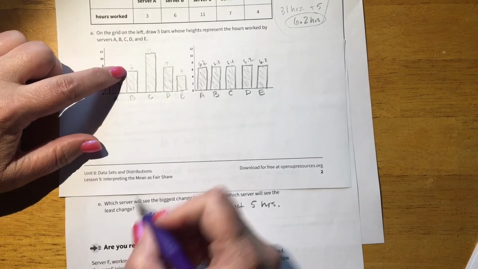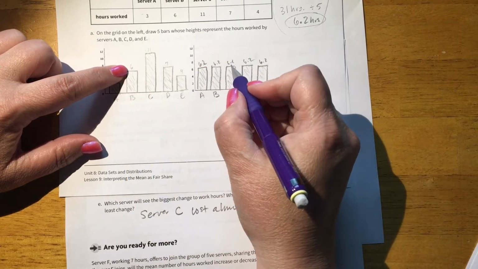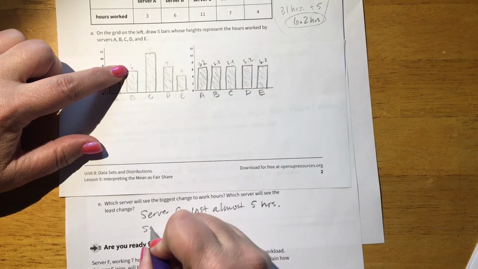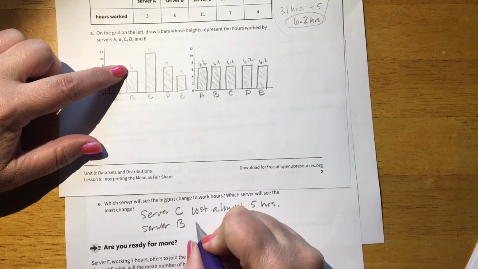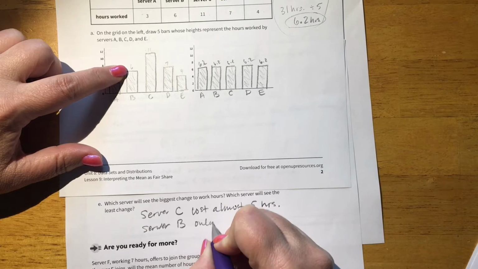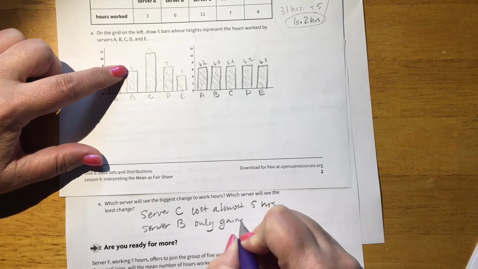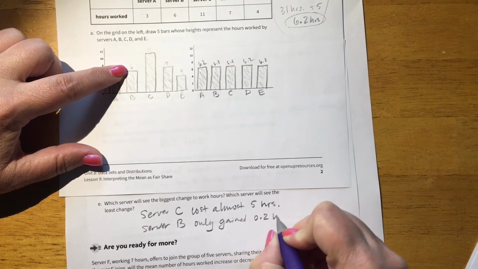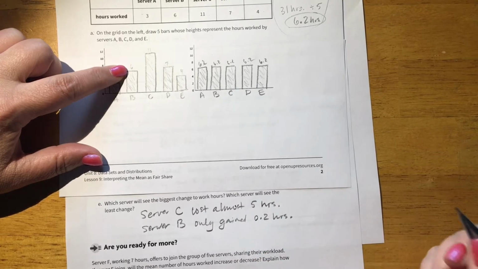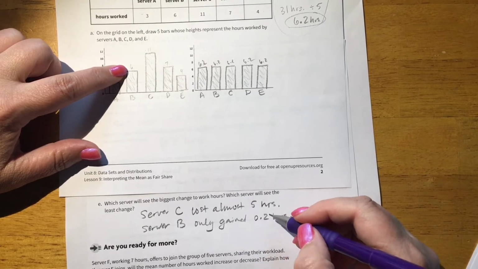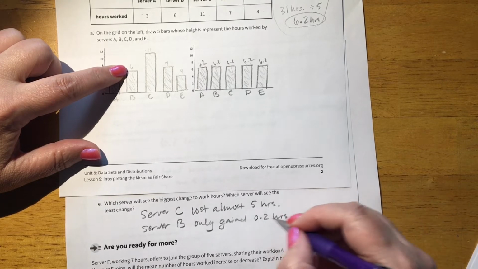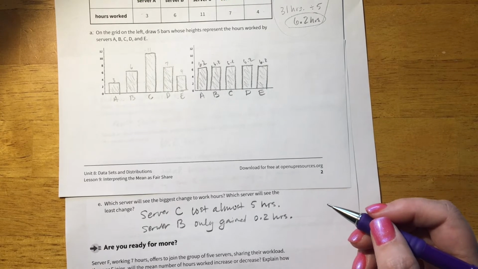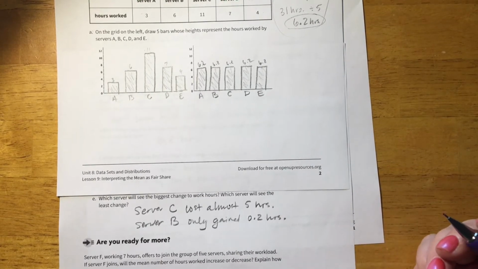And then it says which server will see the least amount of change? Well, this server B only went from 6 hours to 6.2 hours. Server B only gained 0.2 hours. And by the way, 0.2 hours is about 12 minutes. Not very many minutes. Okay, awesome.